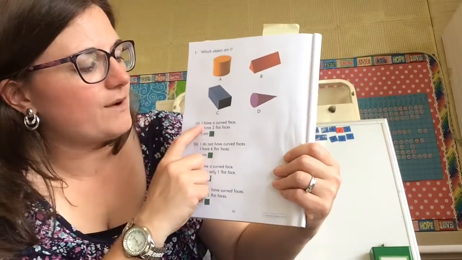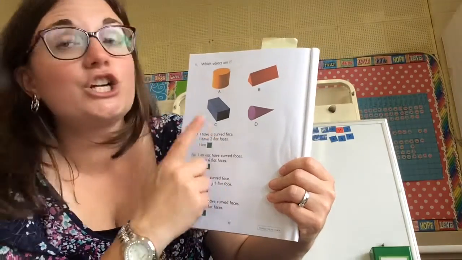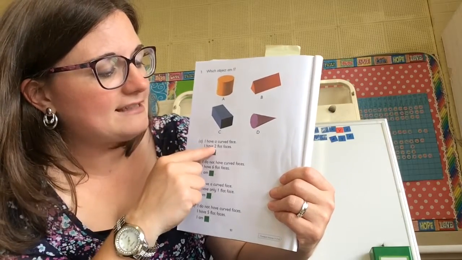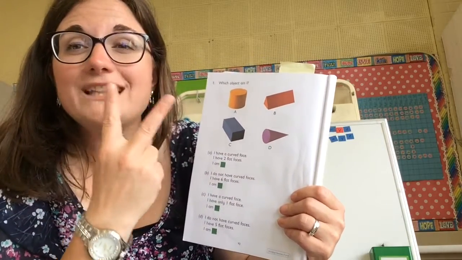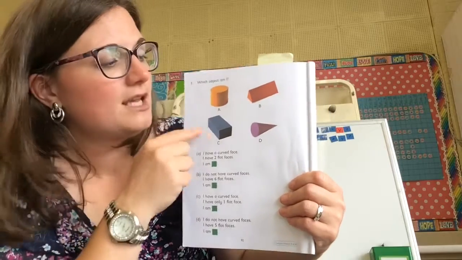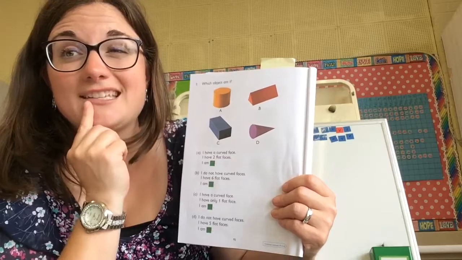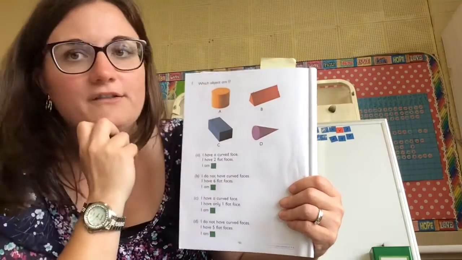So let's do the first one. It says, I have a curved face. So one of the faces is curved, and I have two flat faces. So which shape, let's go with the first one, has a curved face? So which shapes have curved faces?